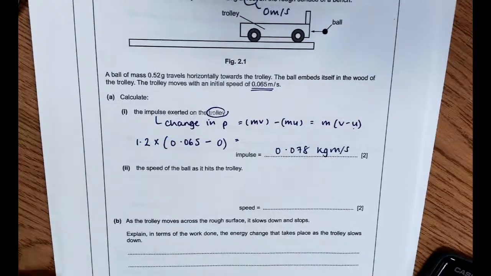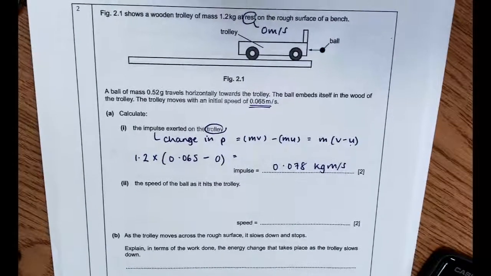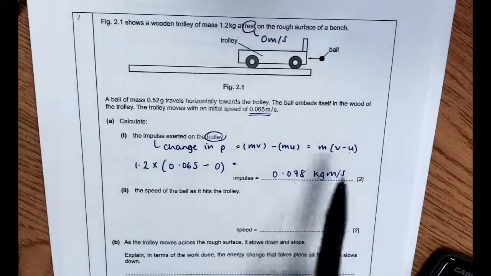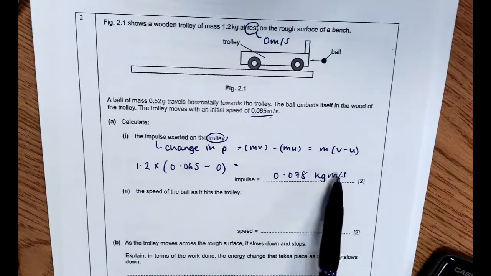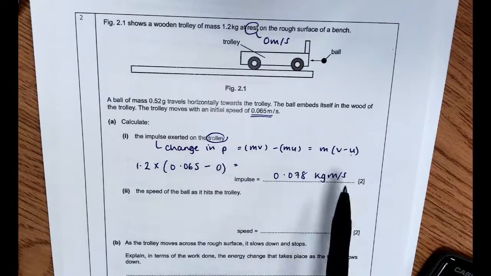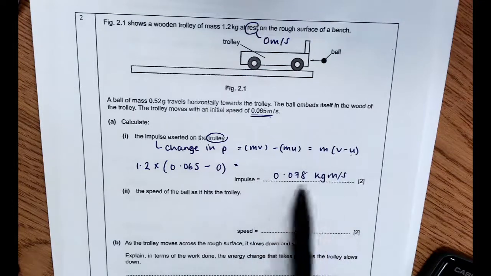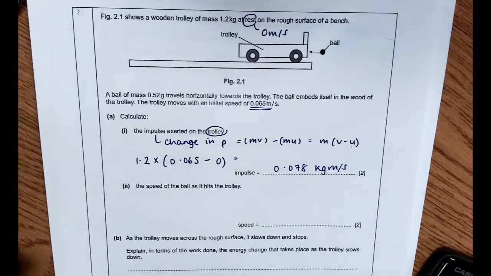Then it asks for the speed of the ball as it hits the trolley. So, the ball striking the trolley is what has caused the trolley's momentum to change. Okay, now momentum has to be conserved in total. So if the trolley has increased in momentum by this much, then the ball has to have decreased in momentum by this much.